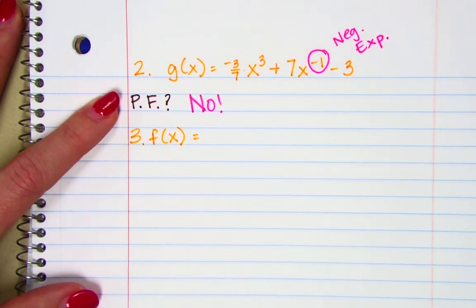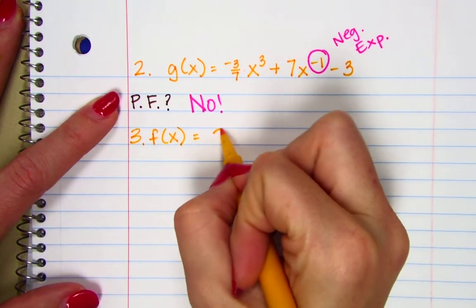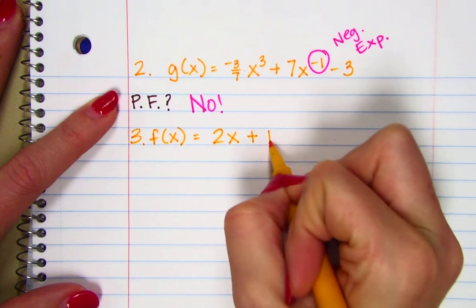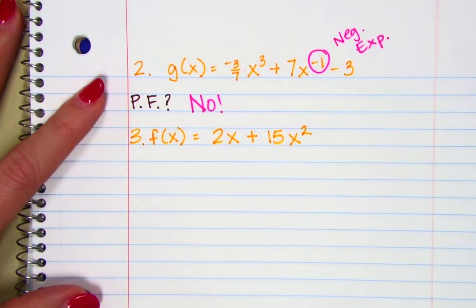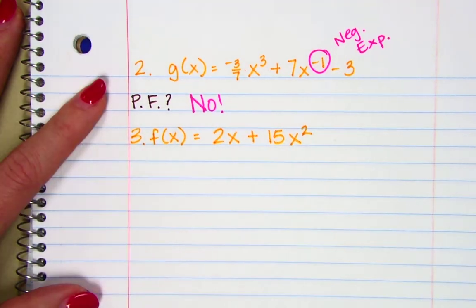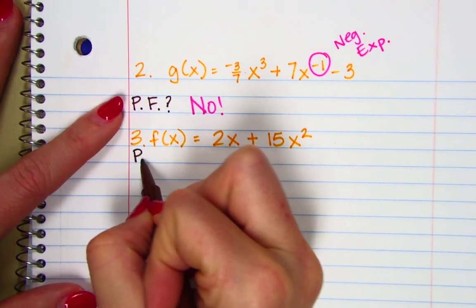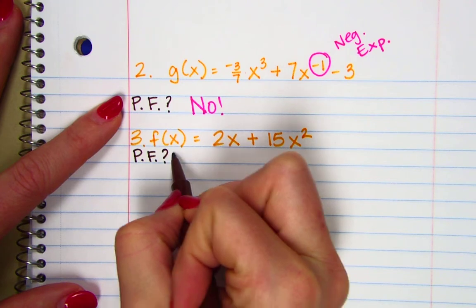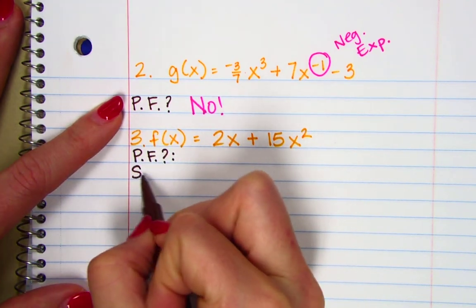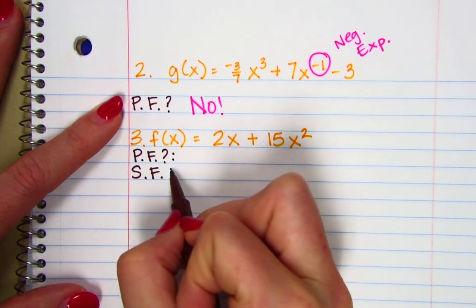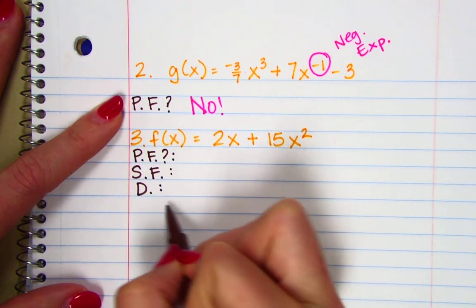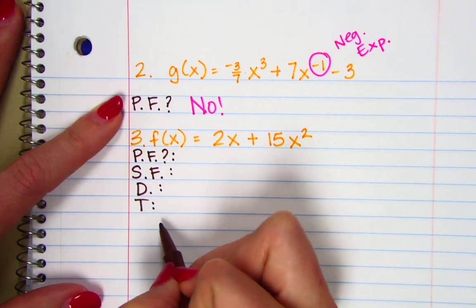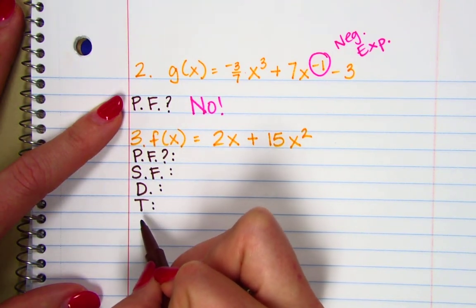Right, on number 3, f of x equals 2x plus 15x squared. Okay, and I'm going to write out all the criteria, and I want y'all to fill these in for me. Okay, again, if you don't remember what these things stand for, look at number 1. Or you can look at number 1 on the pink sheet.